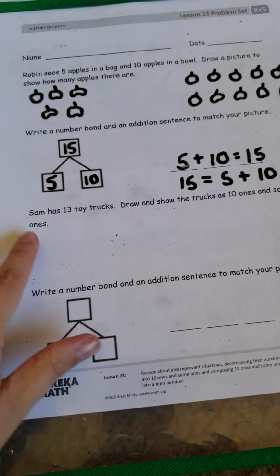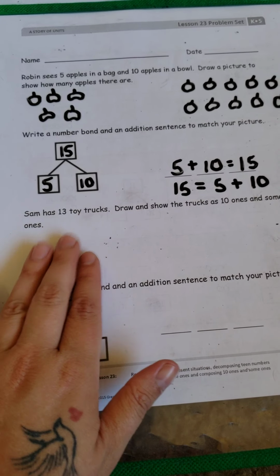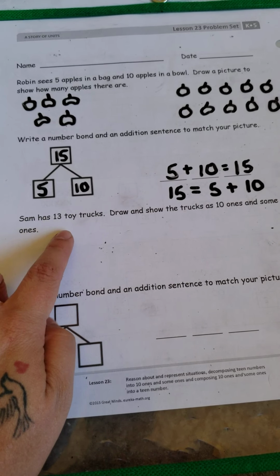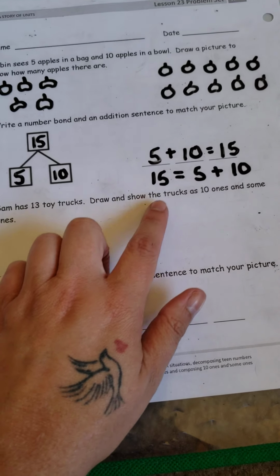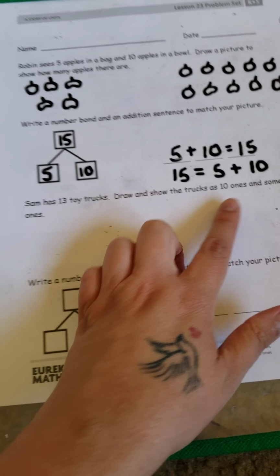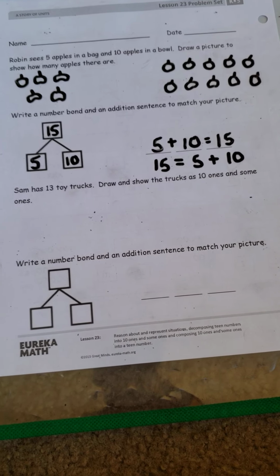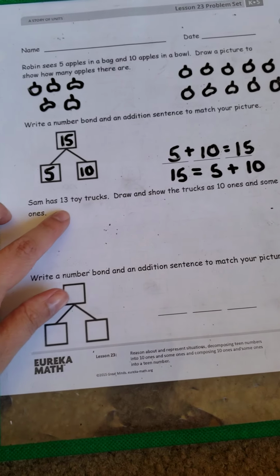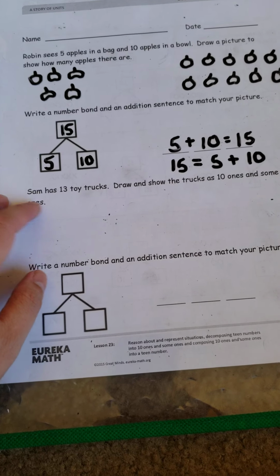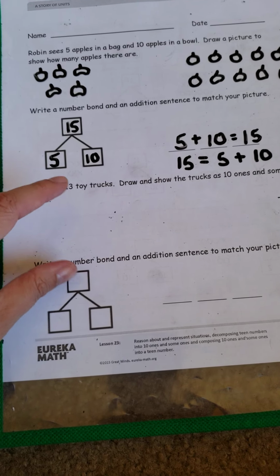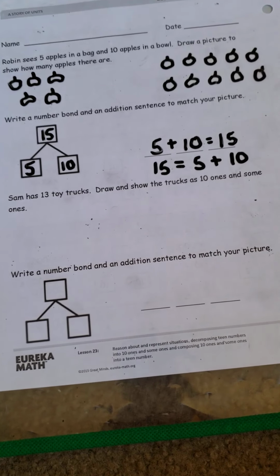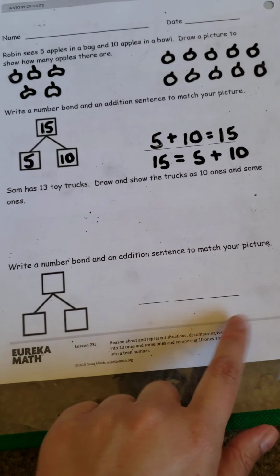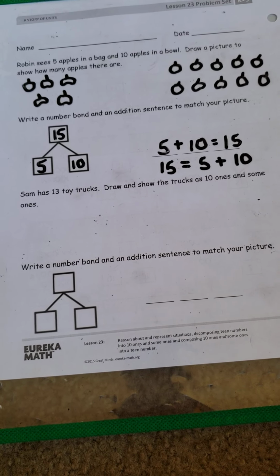So there's another one, it's the same thing, but it's a different story. Sam has 13 toy trucks. Draw and show the trucks as 10 ones and some more. Okay, so on this one, they tell you how many trucks he has all together, and they want you to make 10 ones and then count on to show how many are left. And then you'll get your parts and your whole. Okay, so that's going to be, oh, that's a different lesson.